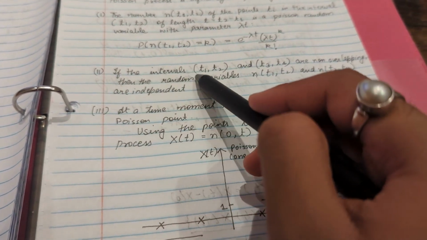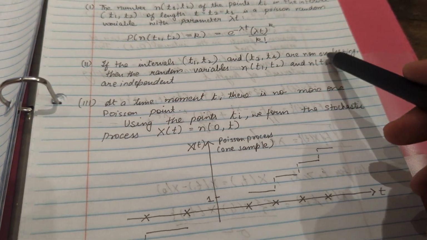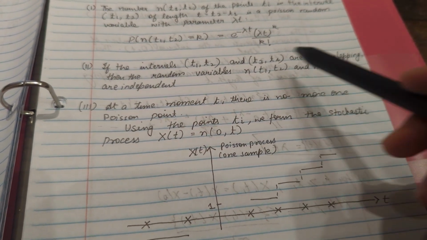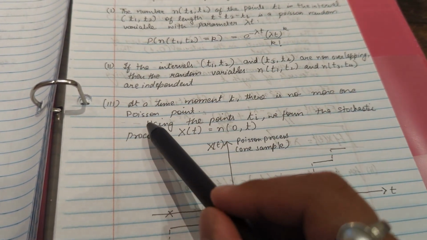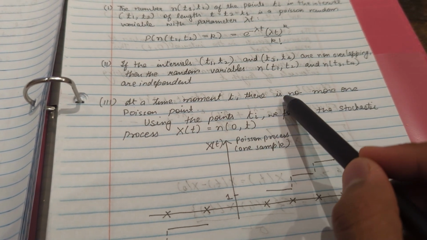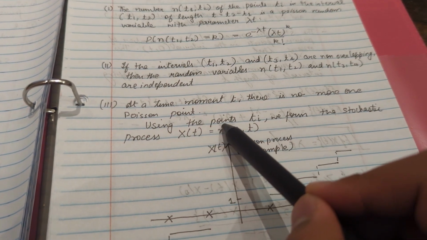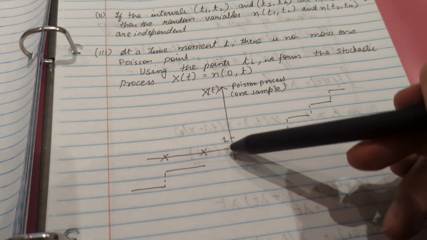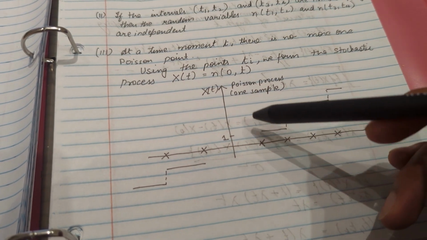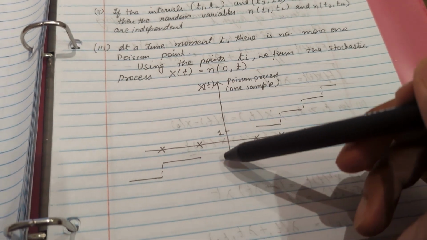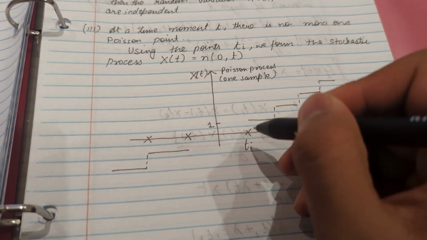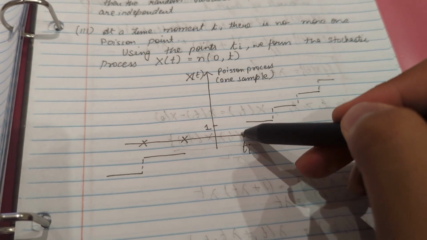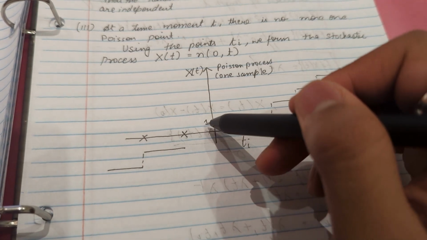Now if the intervals (t1, t2) and (t3, t4) are non-overlapping, then the random variables n(t1, t2) and n(t3, t4) are independent. Okay, now at a time moment t, there is no more than one Poisson point. So using the points ti, we form the stochastic process X(t), which is n(0, t), and this is the graph which has been given for X(t), which is one sample. Here we can see for different ti the values of how X(t) is varying, and each step is of unit length 1.